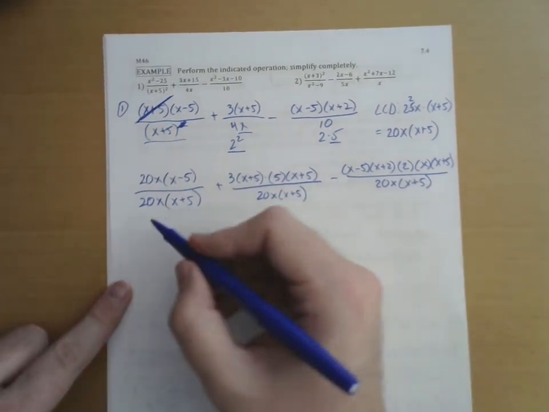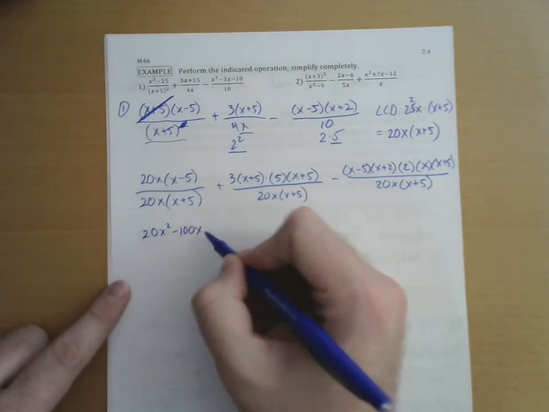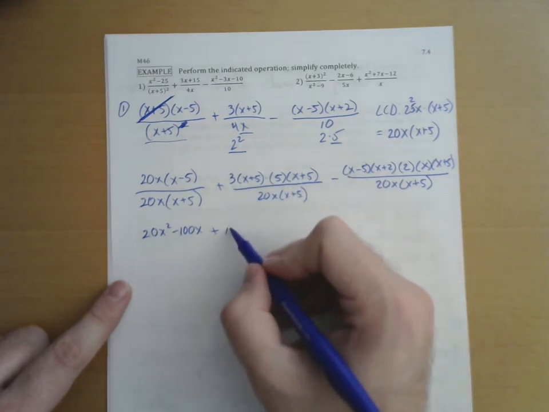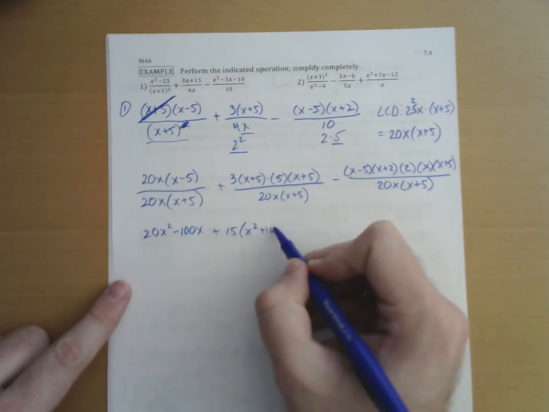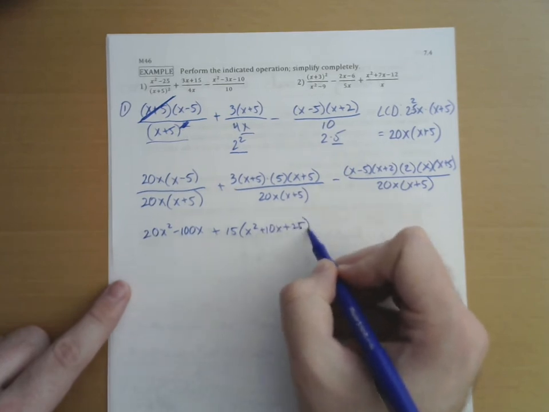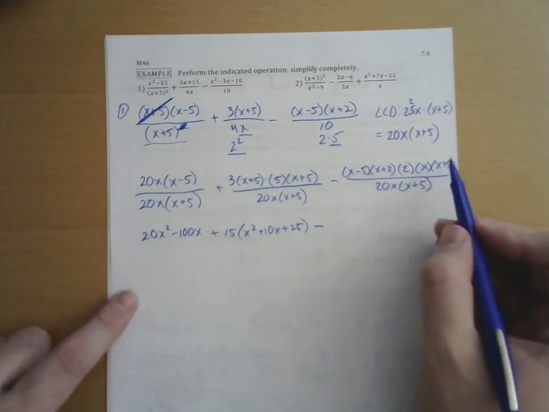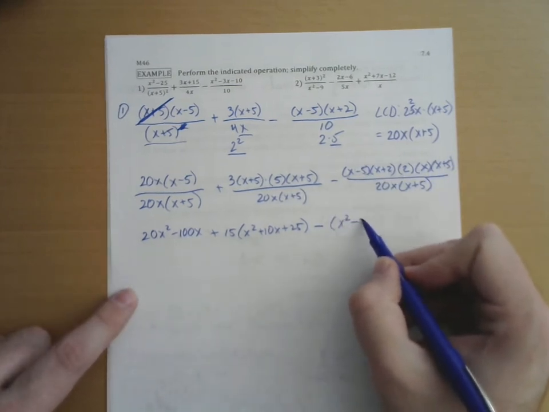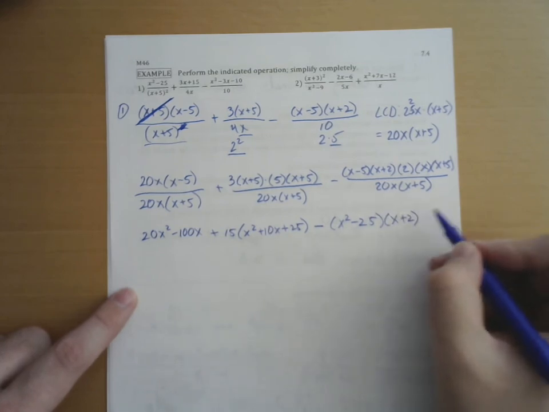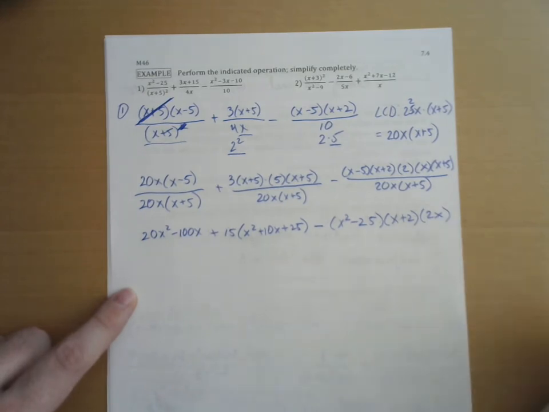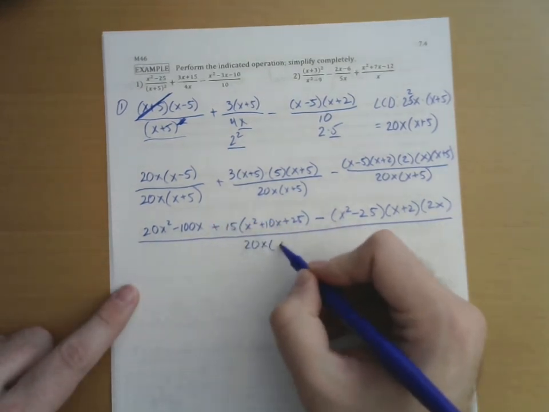And so now we're just going to distribute. So we have 20x squared minus 100x plus, this is 15 times x plus 5 squared, which is x squared plus 10x plus 25. And then this is minus x minus 5 times x plus 5 is x squared minus 25 times x plus 2 times 2x. And this is all over 20x times x plus 5.